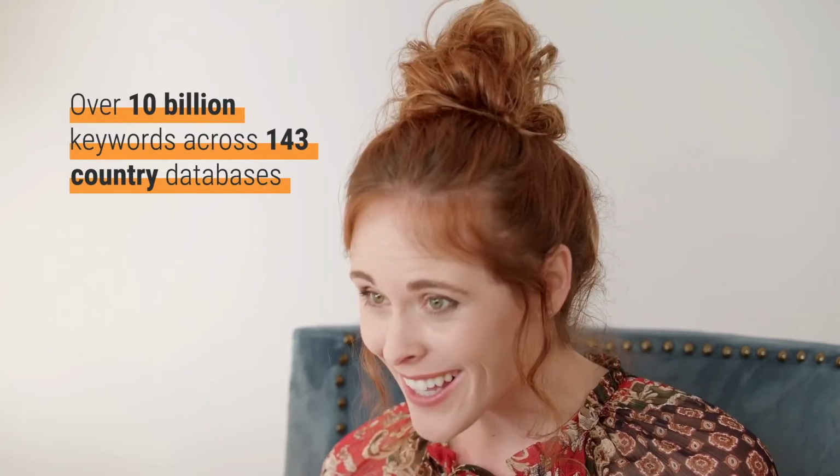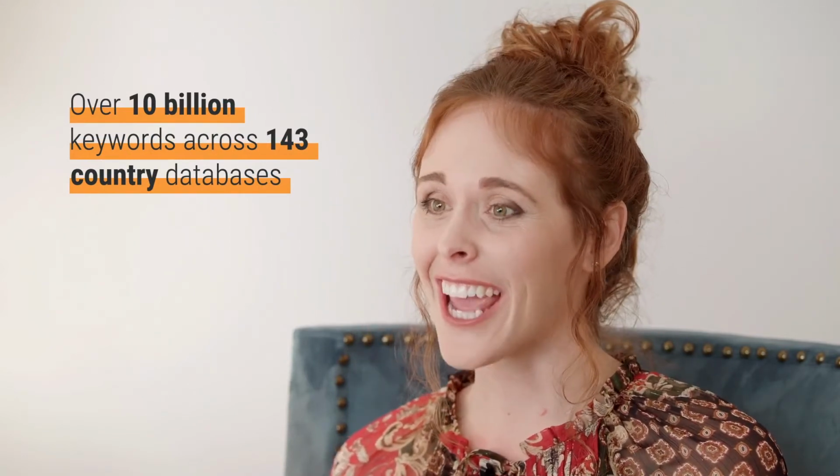Our Keyword Magic tool boasts over 8 billion keywords across 118 country databases. This allows you to generate tons and tons of high-quality ideas for a single keyword, which is pretty essential to enrich your SEO, advertising, and even your content marketing campaigns.